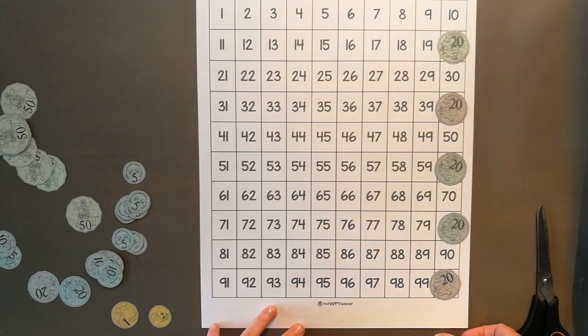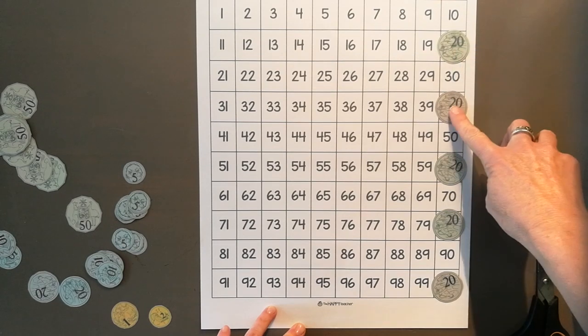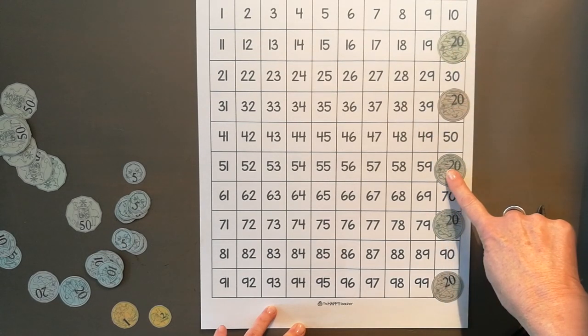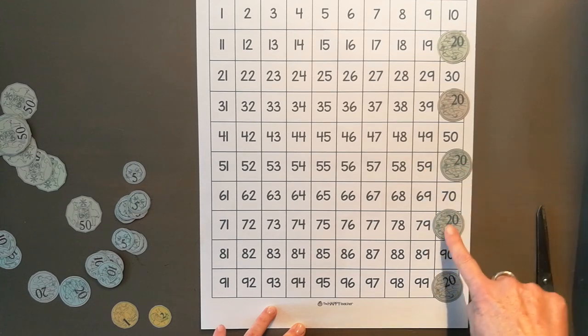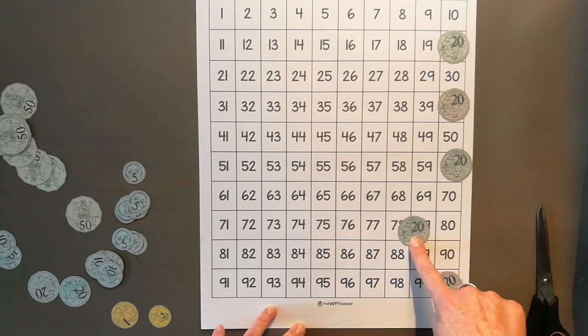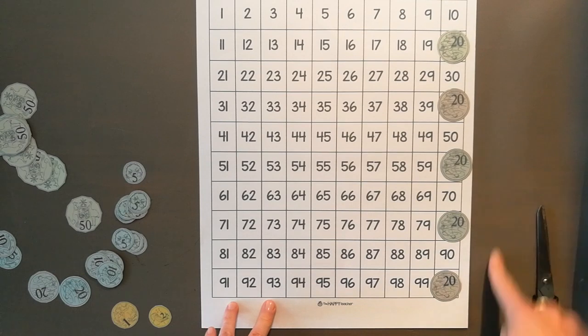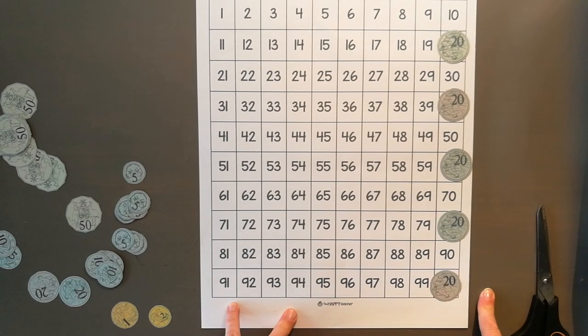So is that how you did it? Is that how yours looked when you did 20? So we have 20. What's behind that one? 40. What's behind this one? 60. What's behind here? 80. What's behind the last one? 100.